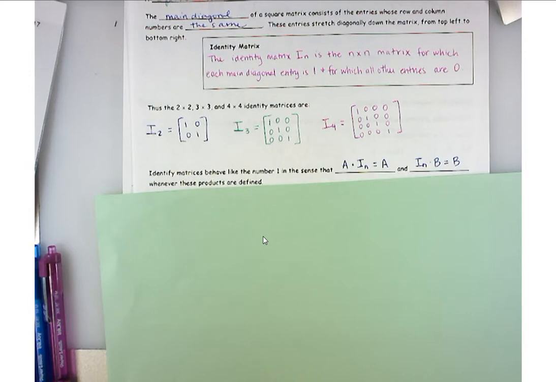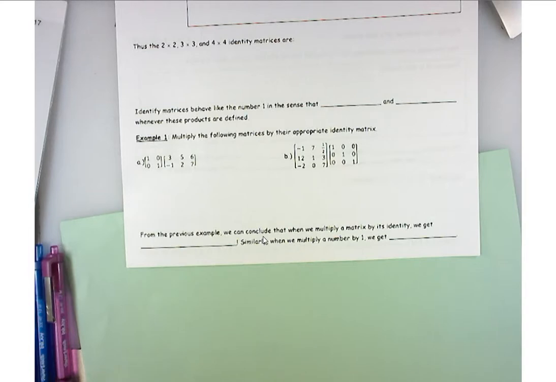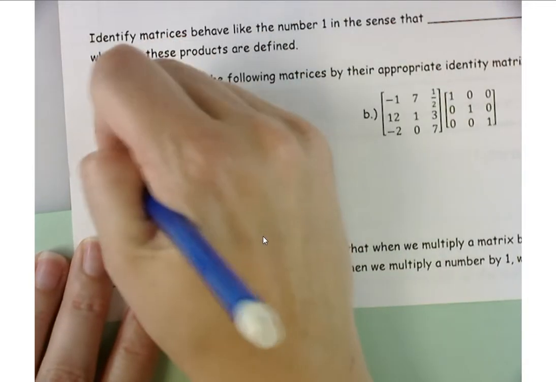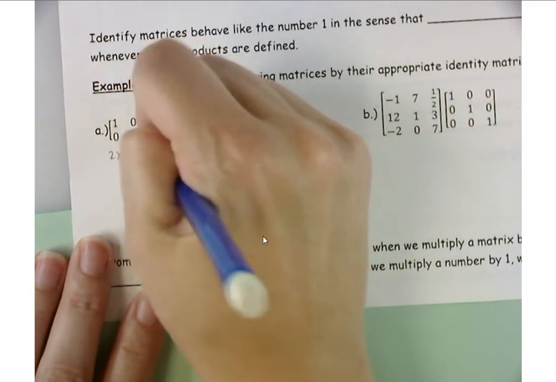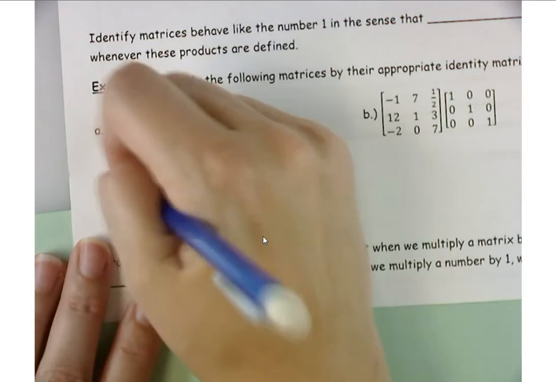Okay, so first we'll make sure that they're compatible, right? So I have a 2 by 2 matrix and a 2 by 3 matrix, so can I multiply those together? Yeah. And then my result would be what kind of matrix? 2 by 3.